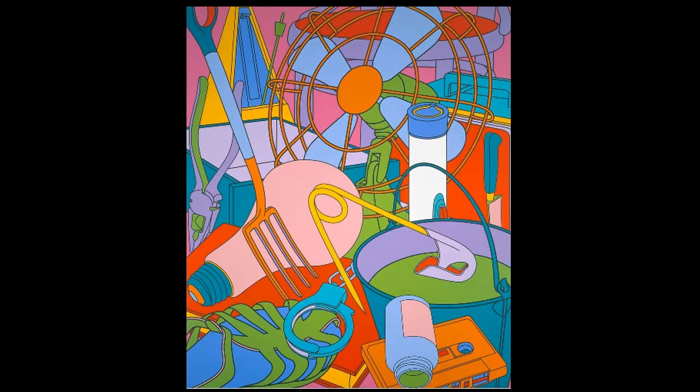See, Michael Craig Martin started as a sculptor, and I think despite the fact that his work looks very much like drawing and painting, he likes to think of it as sculpture. They're very, very big, we know that, and so I think this building up of tape kind of makes him think of it being more like a bit of sculpture. I'm going to show you a quote from Michael Craig Martin just now.